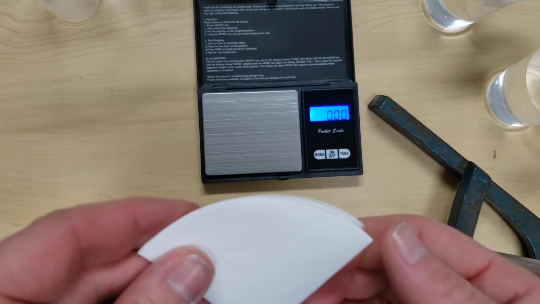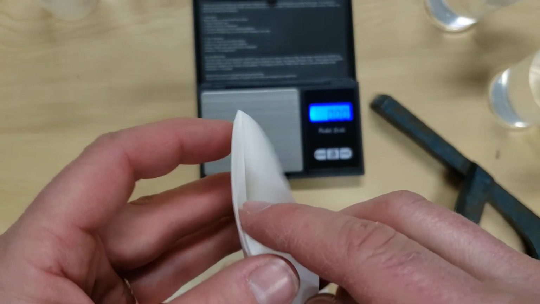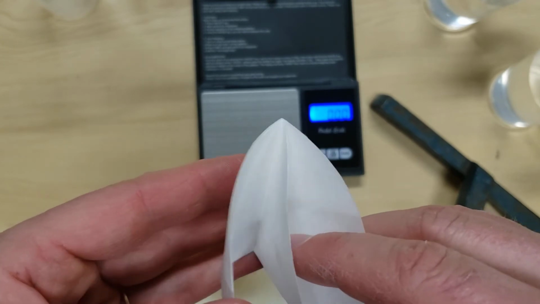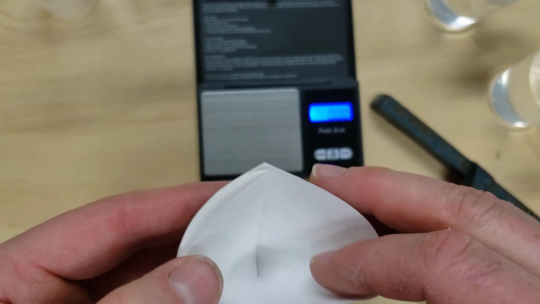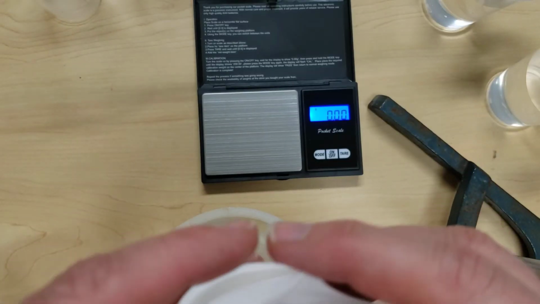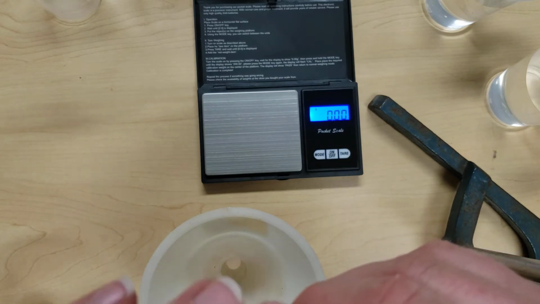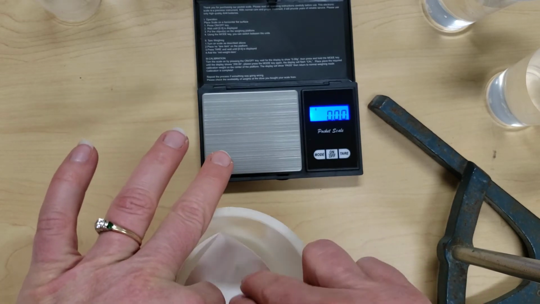And by doing that, you want to open it so that there's 3 sides, 3 sections of the filter paper on one side and 1 section on the other. So what that does is it doesn't allow any of the extra sand to sneak through into our container.